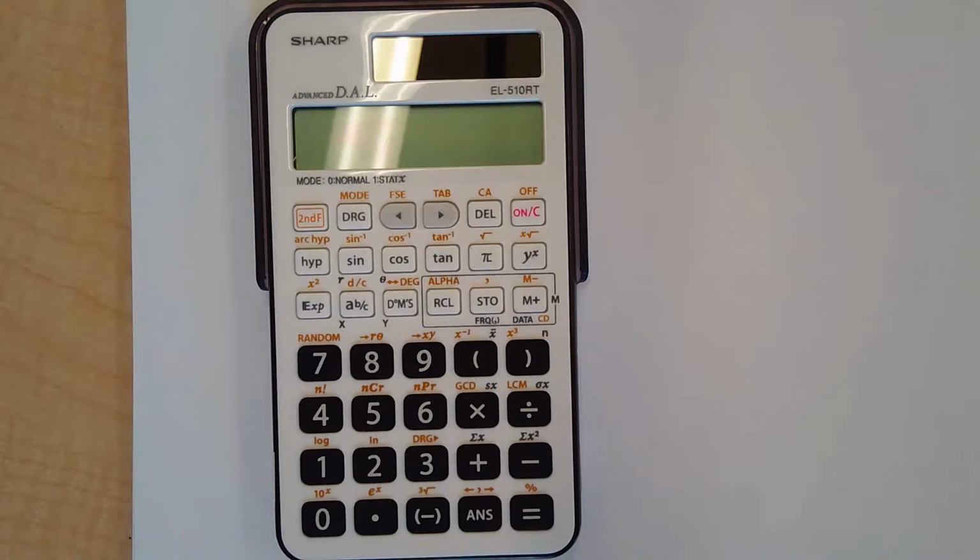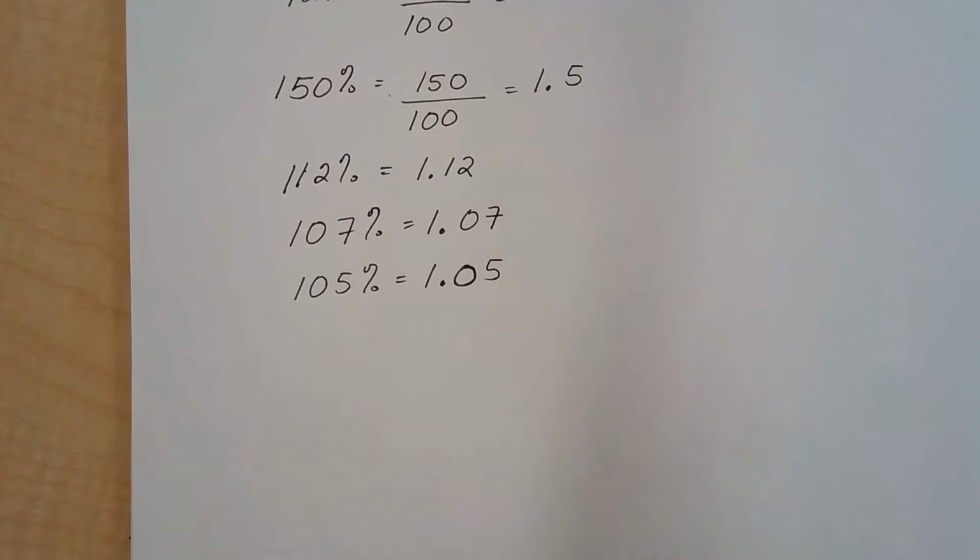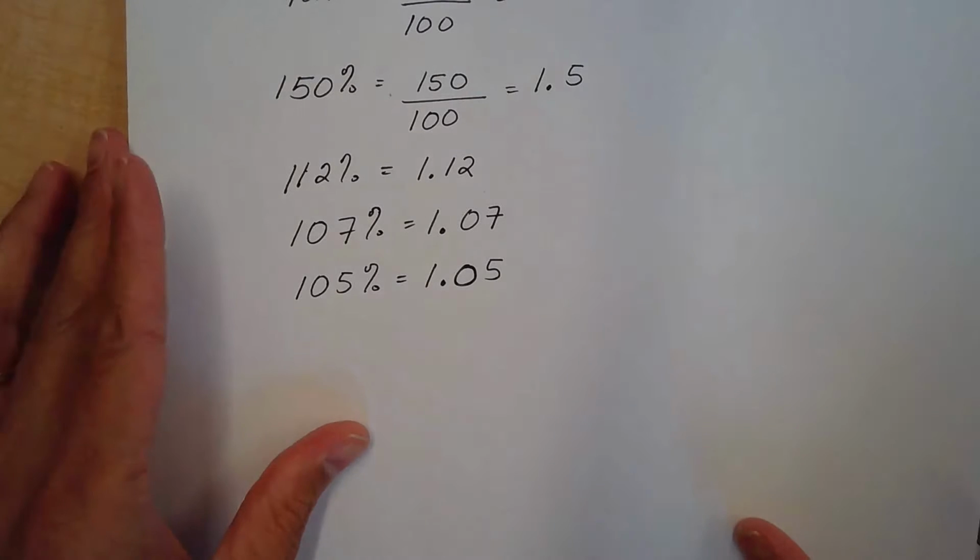Now, we're going to use percent for calculation. So here we go. We're not jumping into the booklet yet.